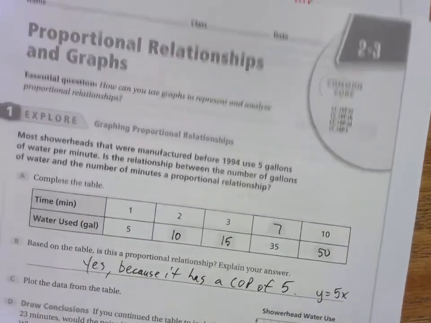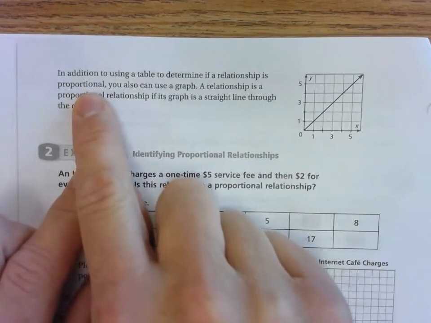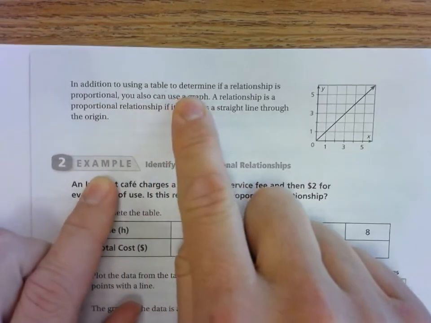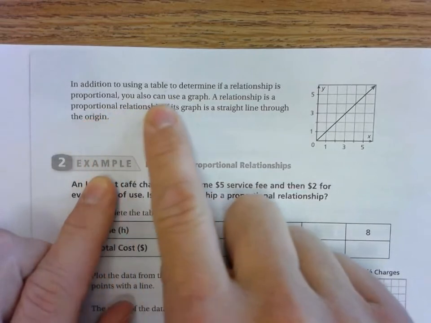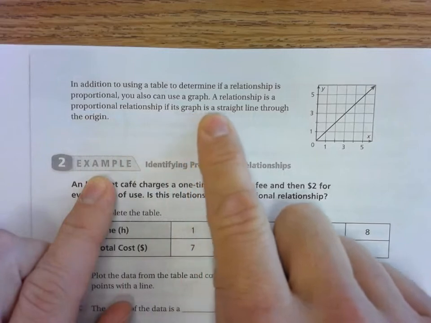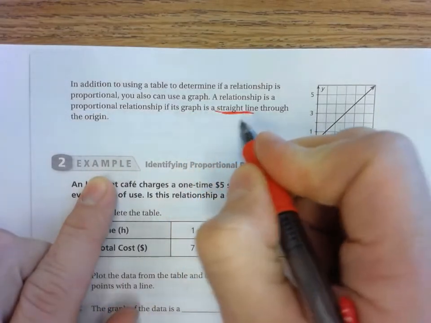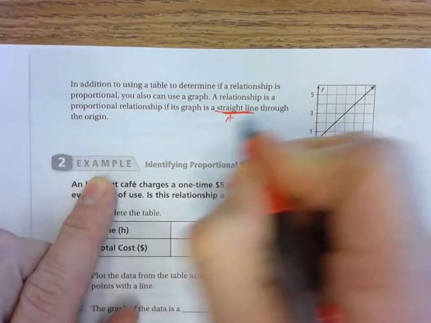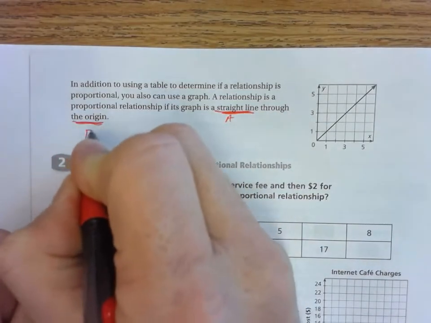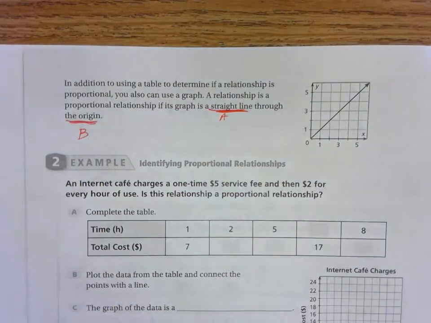All right, let's flip it over and take a look at another one real quick. So if you look right here, it says, in addition to using the table to determine if a relationship is proportional, you can also use a graph. A relationship is a proportional relationship if its graph is a straight line, A, through the origin, B. So if you look at that, that's a straight line through the origin.